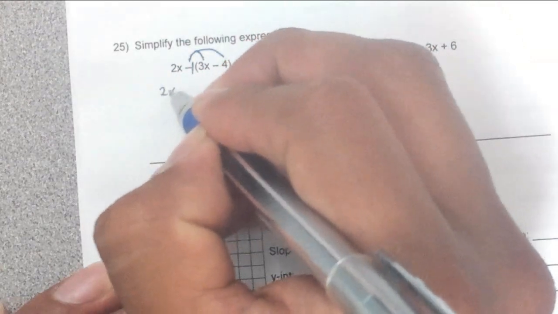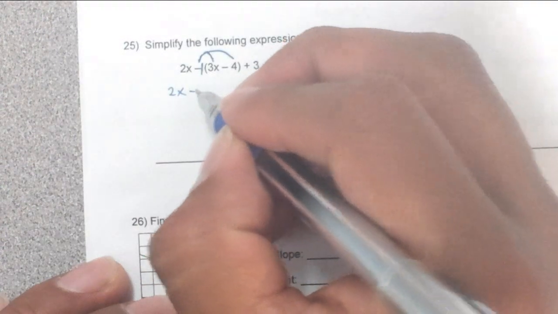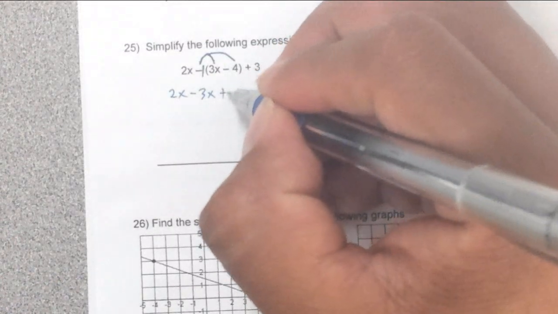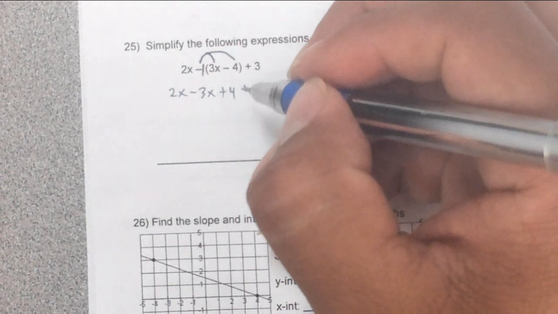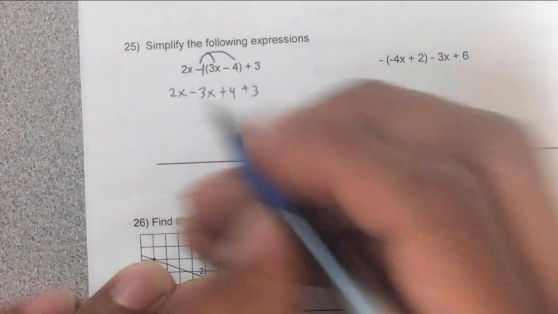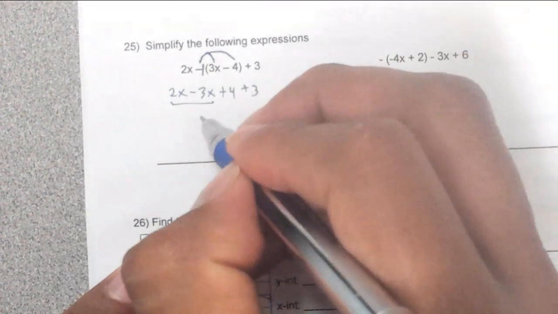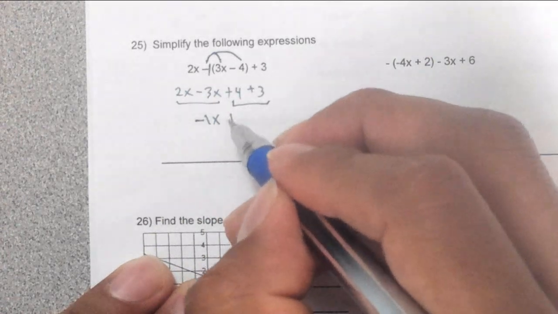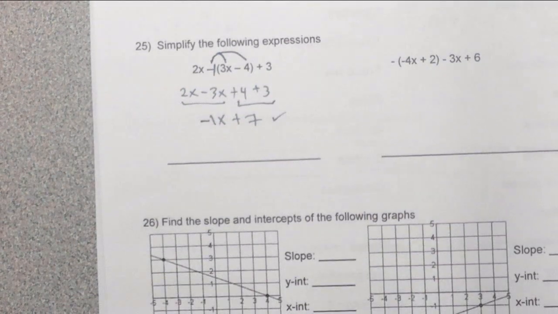So 2x drops. I'm not doing anything to that one yet. Negative 1 times 3x, that becomes negative 3x. And negative 1 times negative 4, that becomes a positive 4. And then the plus 3 drops. Okay, so everything that you don't touch drops down to the next step. The x's, they go together. 2 minus 3, that's just negative 1x, so negative 1x. 4 plus 3, that's a 7, so negative x plus 7. This is how you simplify. This is it. You're not doing anything else.